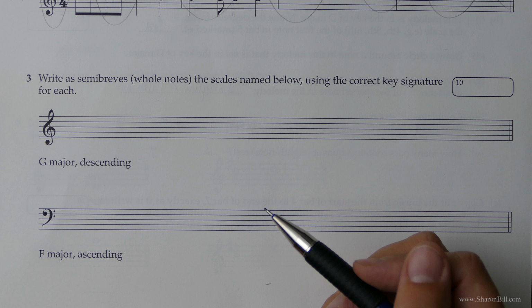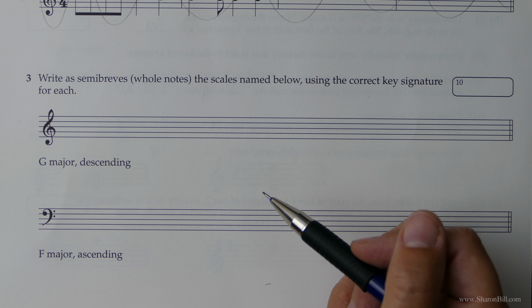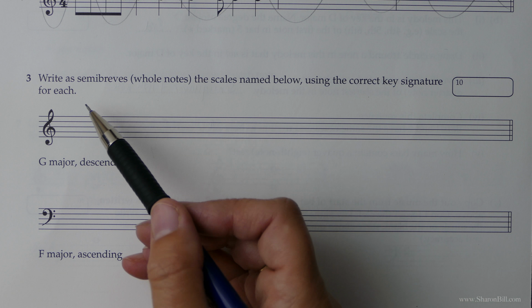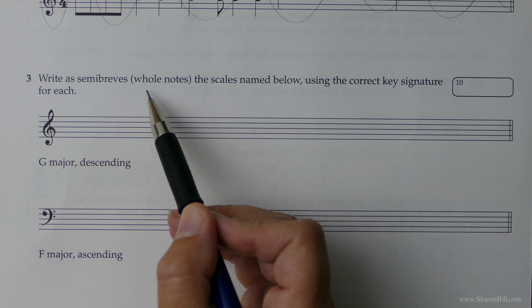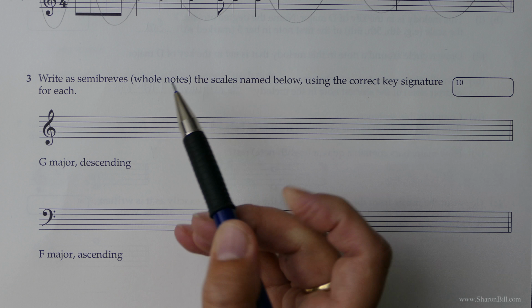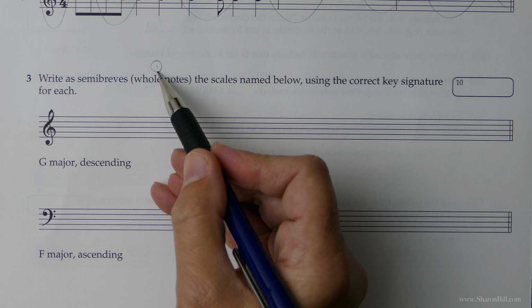Alternatively, you can just press pause and go for it, and then re-access the video once you've had a go. So let's work through this together now. We need to write semibreves or whole notes, so that means we don't have to bother with stems. The scale's name is below, so we've got to write the blobs as semibreves. That's the first part of the question.